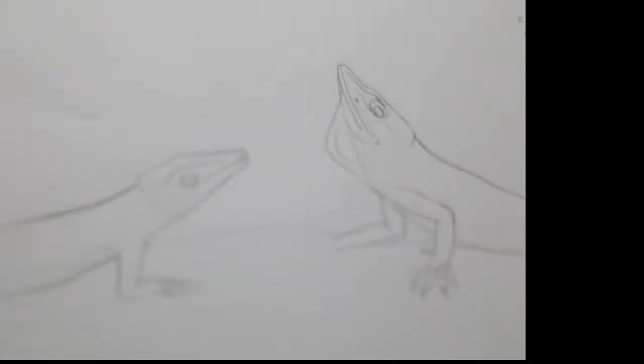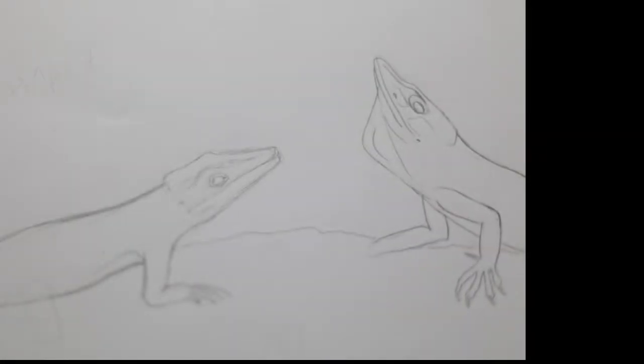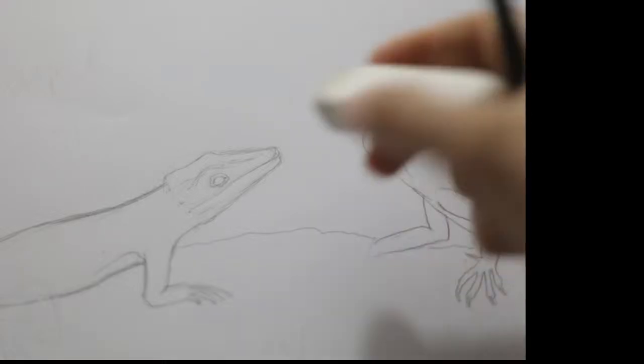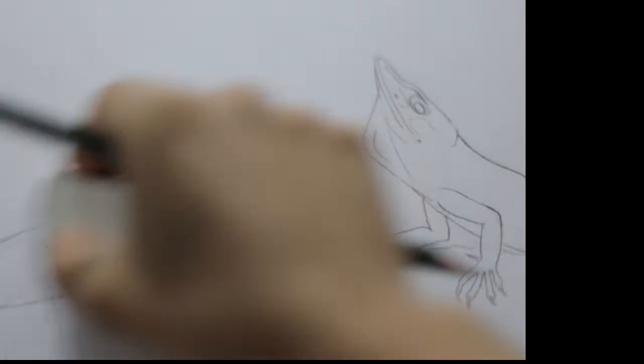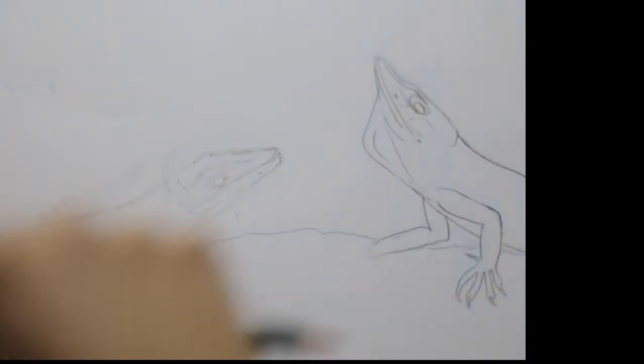So again, first thing I do is kind of erasing. So I can just trace it again.